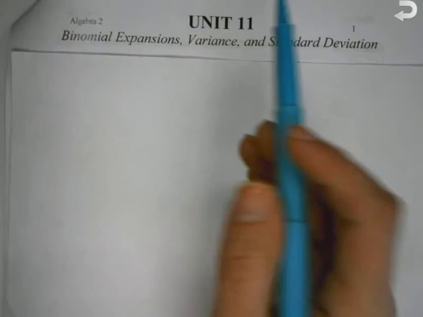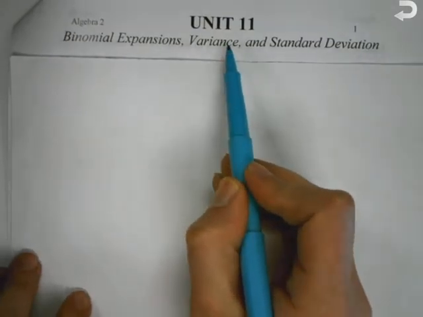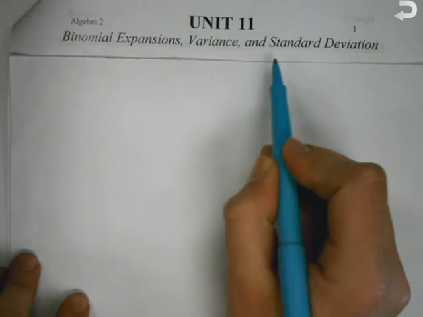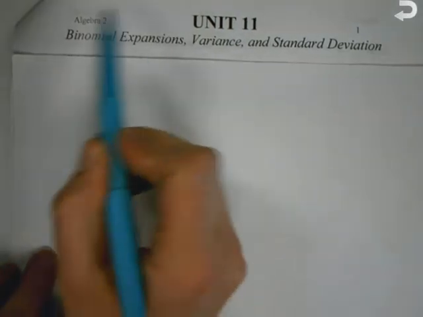Now, what we're going to be working with today is binomial expansions, but we're also going to learn about variance, which you were asked to find in the pre-assessment yesterday, and standard deviation. Those have to do with kind of statistics. Binomial expansion is actually very similar to some stuff we've seen before.